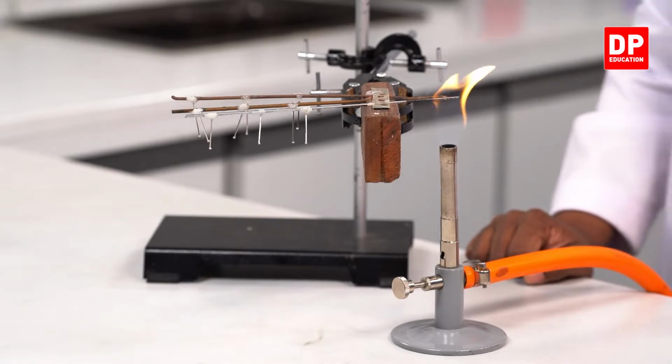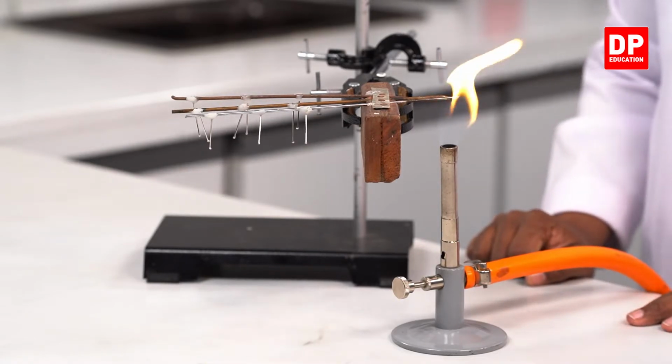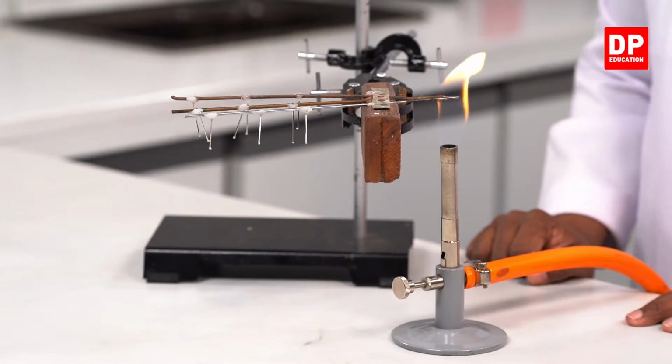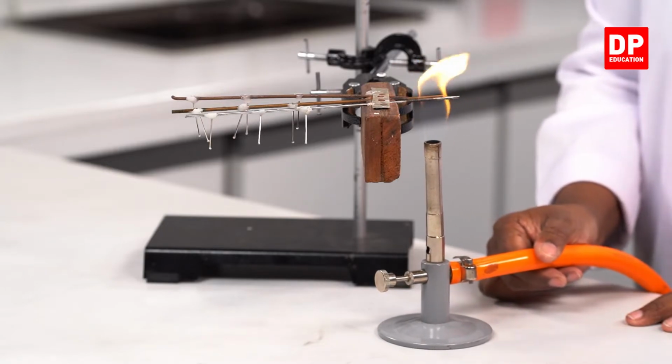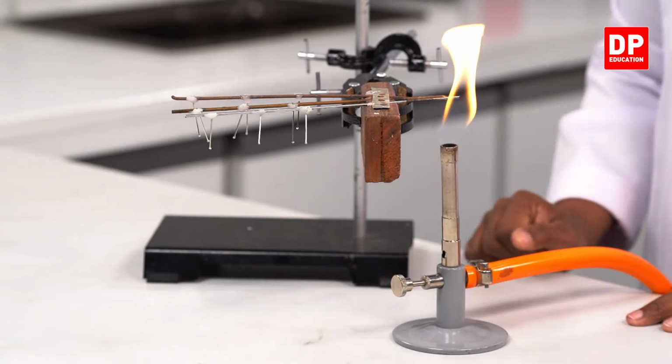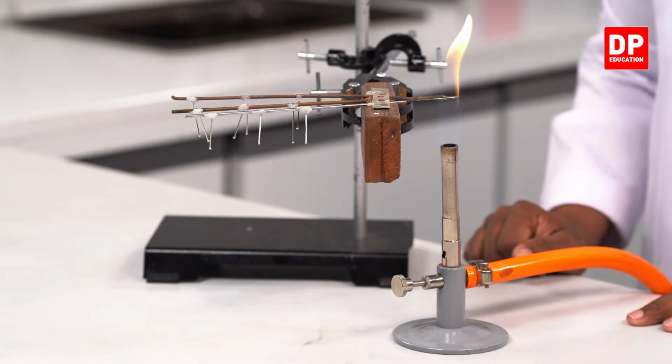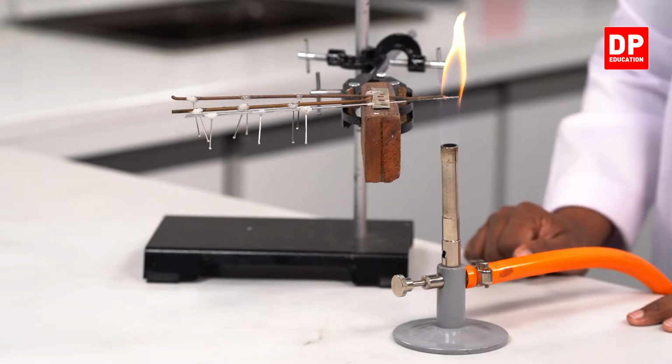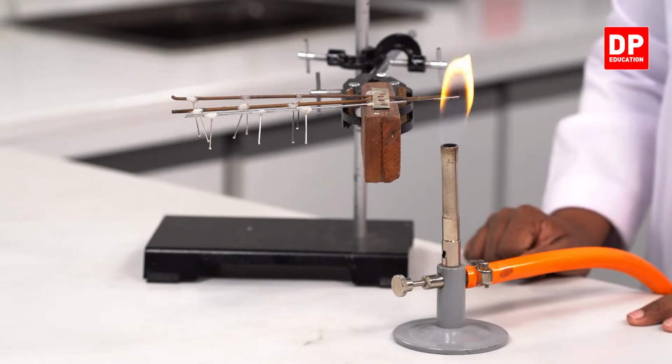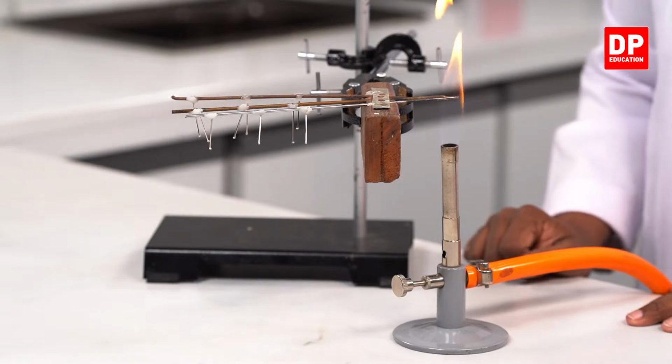Still all the pins and the candle wax are intact. Observe carefully. Still all the pins are intact, so we will have to wait for some time.